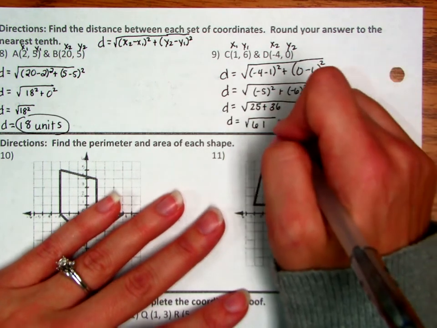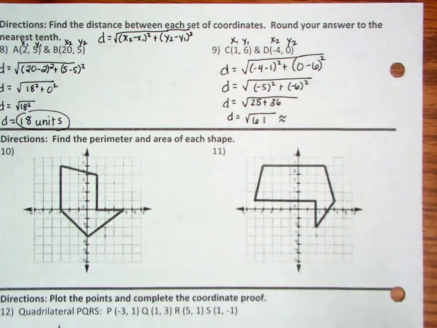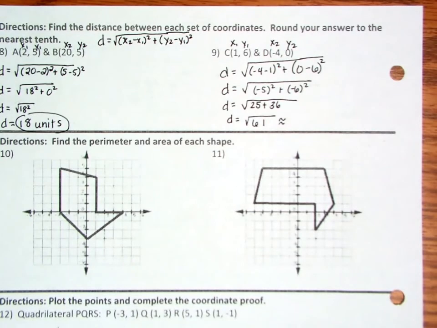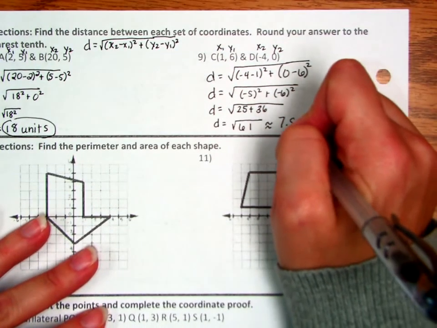Since it says round your answers to the nearest tenth, you're actually going to punch this into a calculator, and give me a second because I did not grab one. Alright, so this will be 7.8 units.